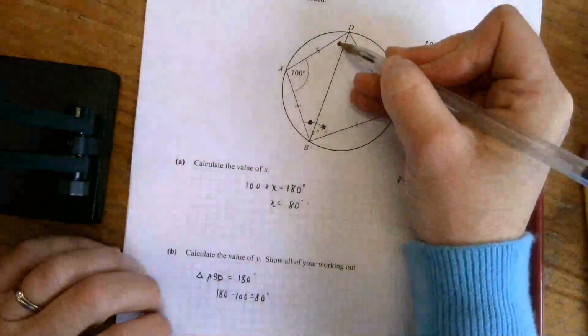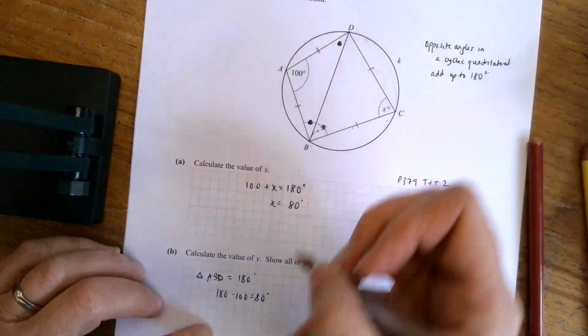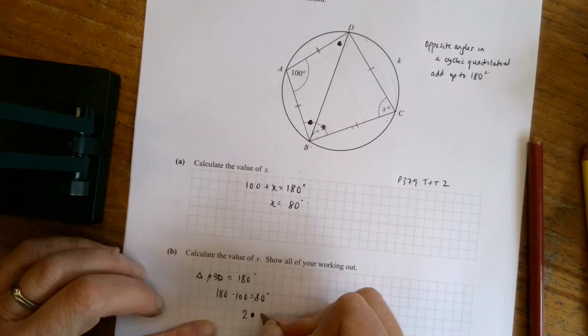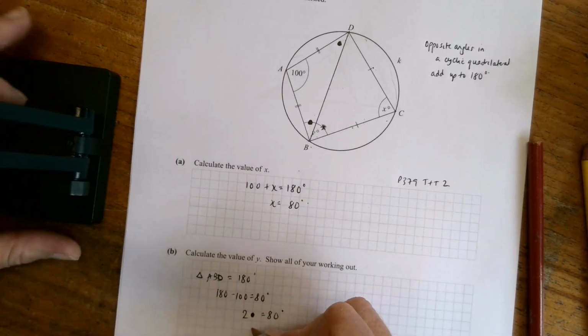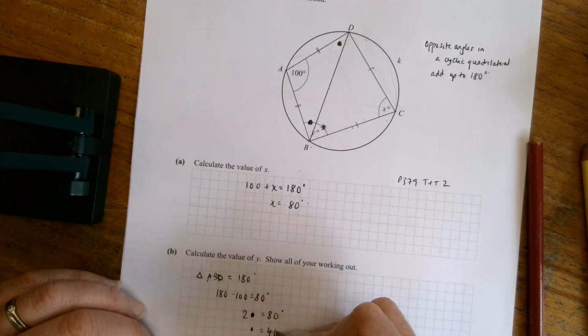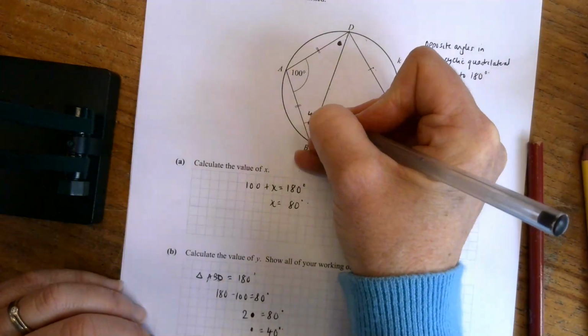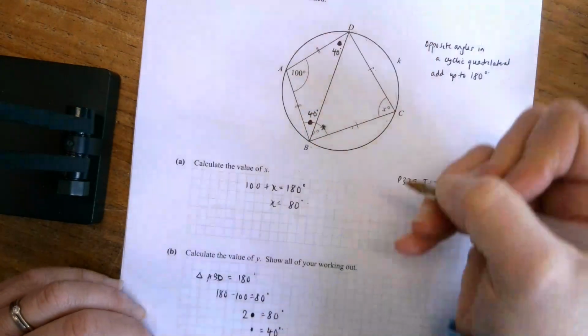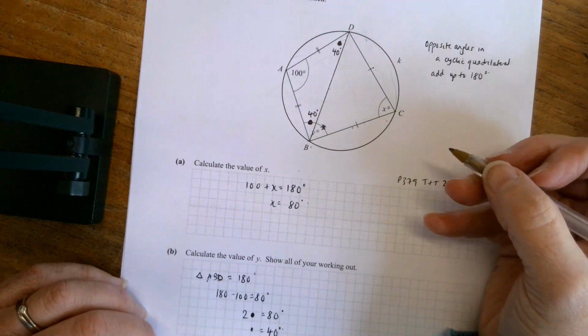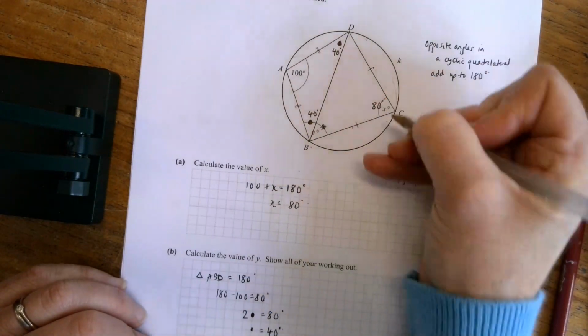So this and this together, so two of those must equal 80. So one of those equals 40 degrees. So this angle here is 40 degrees. And hopefully you can do the other one now if you haven't already done it. X is 80 degrees, we proved that here.